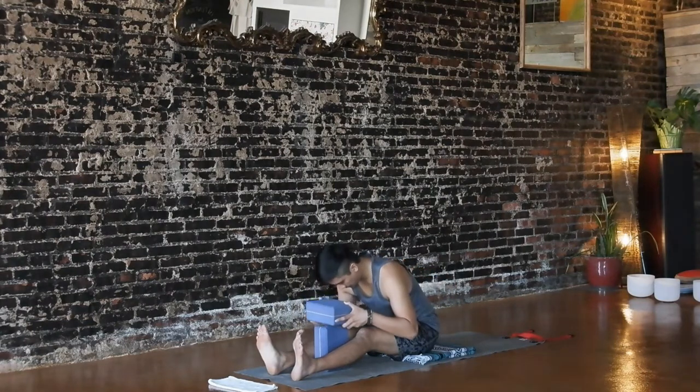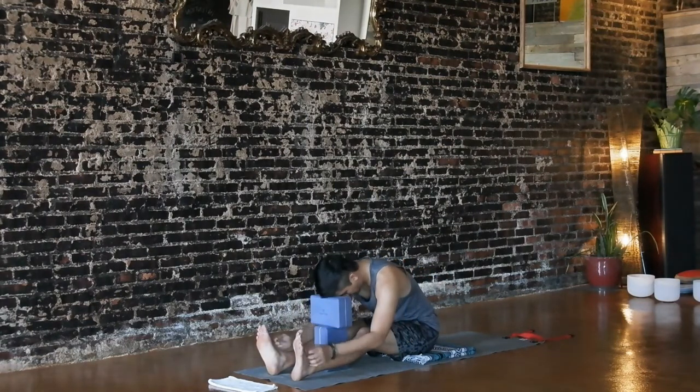And we've been doing a lot of work to lengthen our spine and try to keep it neutral and straight. But in this forward fold, simply allow yourself to surrender. Let your back round, let your head drop, and just simply let your spine soften.